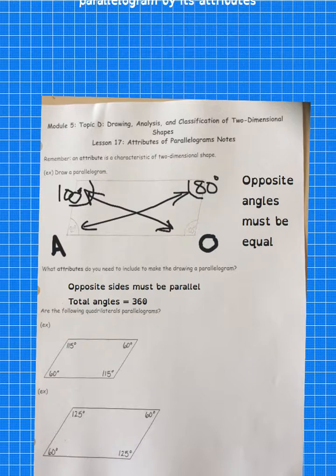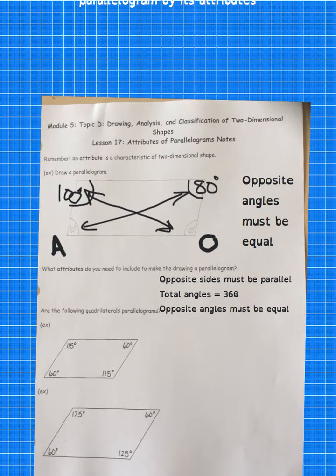So I'm also going to put opposite angles must be equal. Can you read all of that? Perfect. So what attributes do you need to include to make the drawing a parallelogram? You need opposite sides must be parallel, total angles equal 360 degrees, and opposite angles must be equal.